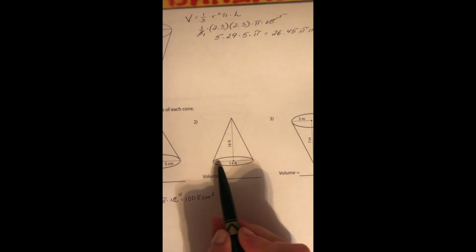Let's look at the second one. Second one is just a little bit different because you see the diameter here, not the radius. Diameter is twice the radius. So you are going to change that diameter into the radius. What is the radius if the diameter is 14 feet? It's going to be 7 feet. So that's the number we are going to use in our equation.